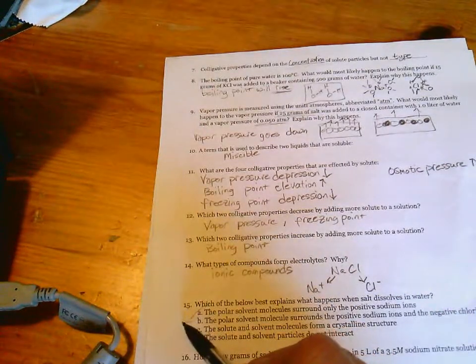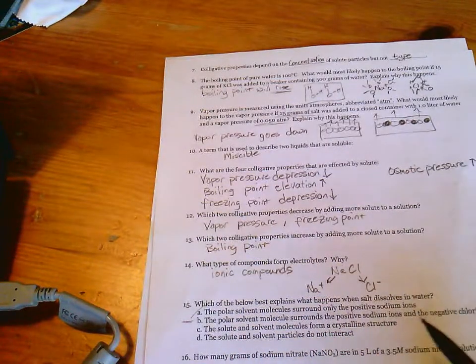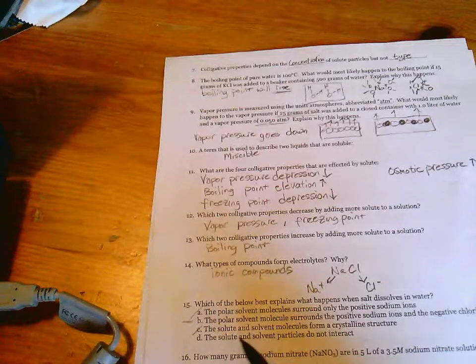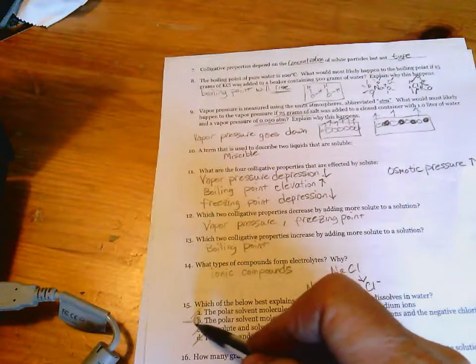So we're going to mark it. Solute and solvent molecules form a crystalline structure. That makes no sense, so that's not it. Solute and solvent particles do not interact. Well, that's a load of hooey. We know that they interact, so that doesn't make sense. So B is our answer.